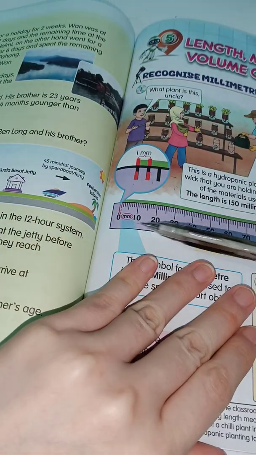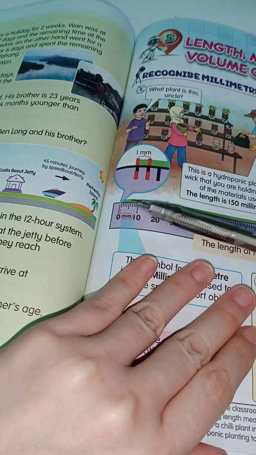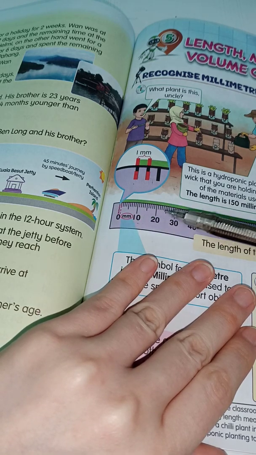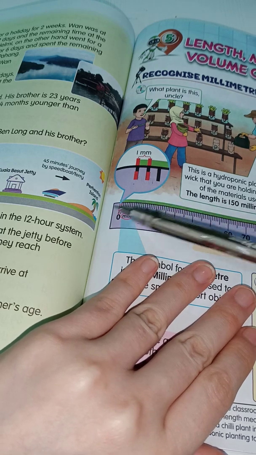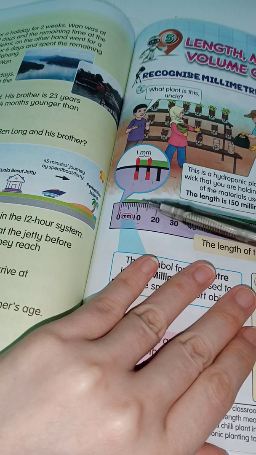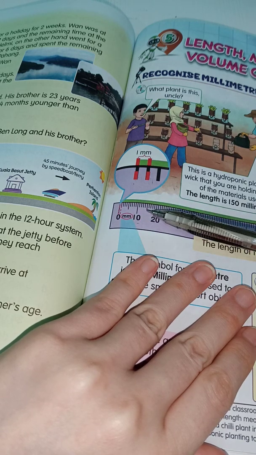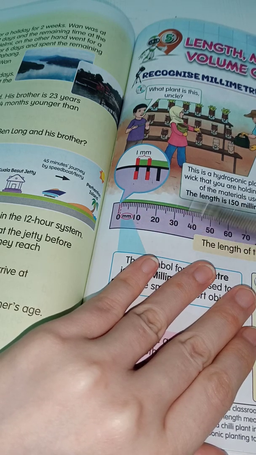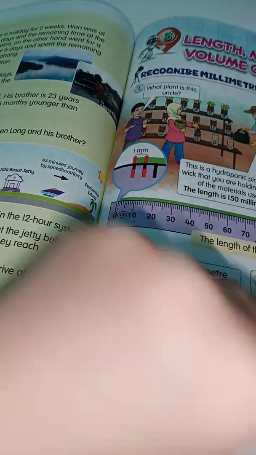This is the ruler for millimeter. 0 mm, 10 mm, 20 mm, 30 mm, and the smaller units are the divisions. This one is 5 mm, 6, 7, 8. This one is 15, 25. Okay, next.